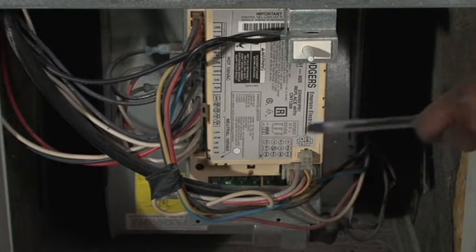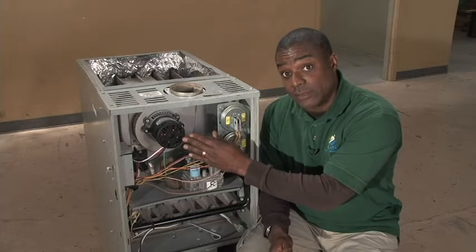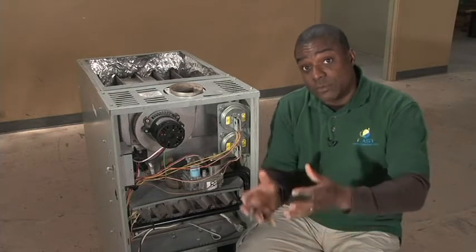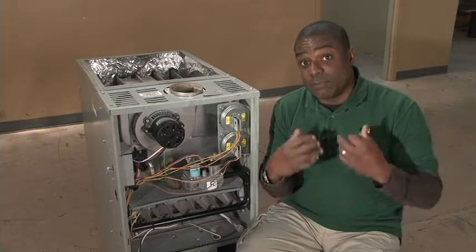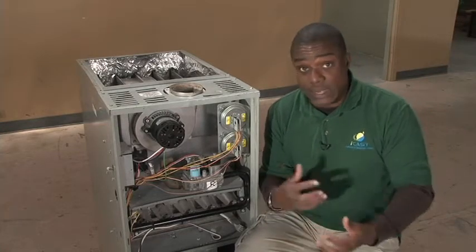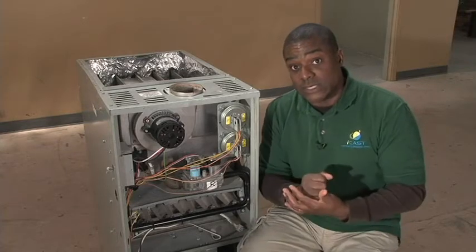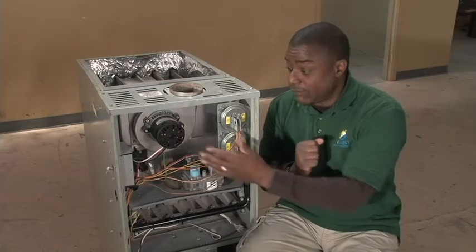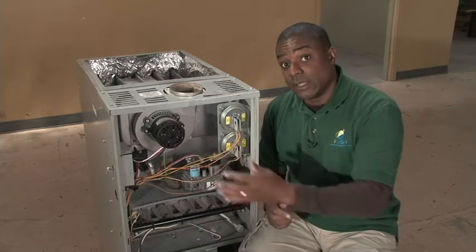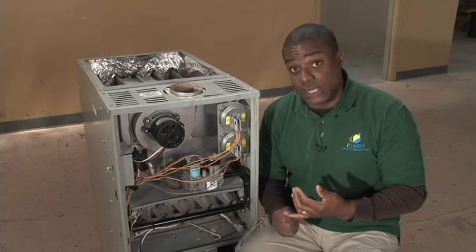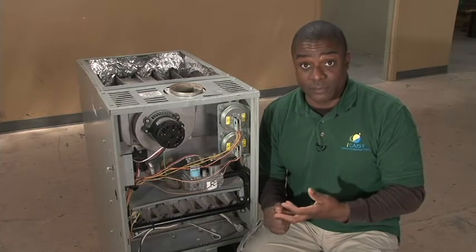So when this unit gets a call for heat, it first turns on the draft-inducing fan. That vacuum in the heat exchanger evacuates any combustible gas that may be hanging around in there. Then our computer board senses the amount of draft that that fan is creating. If that board is sensing enough draft, then it turns on the hot surface igniter. Then it turns on the gas, giving us a flame.